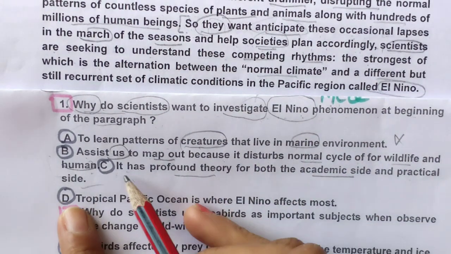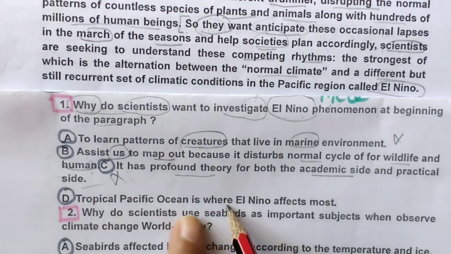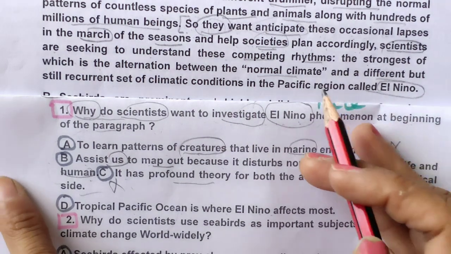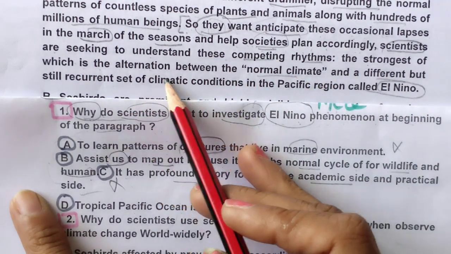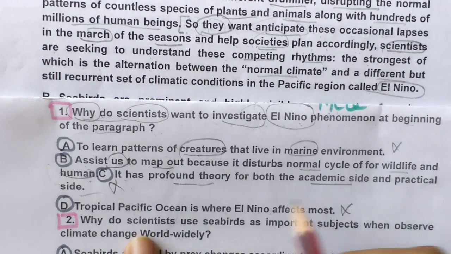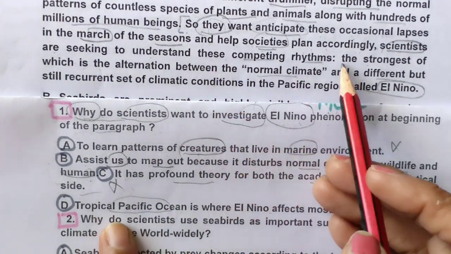So academic and practical kind of thing was not there. Tropical Pacific Ocean is where El Nino affects most. Tropical rhythm the strongest. El Nino, no, nothing is given like that. So I have not found this word also here, from where they were talking about scientists.